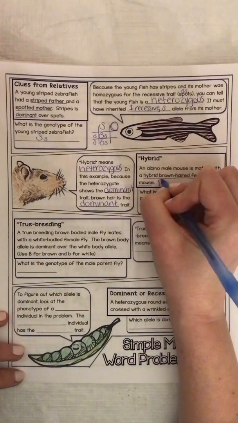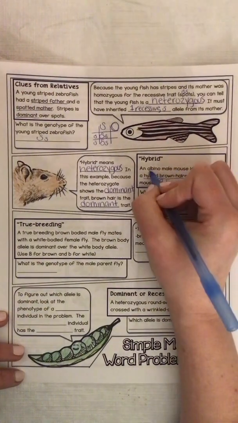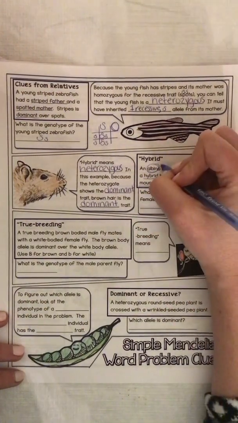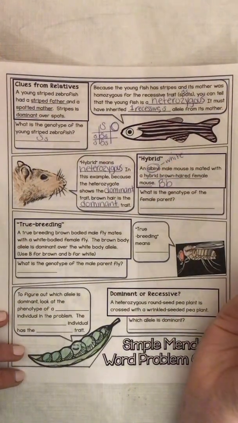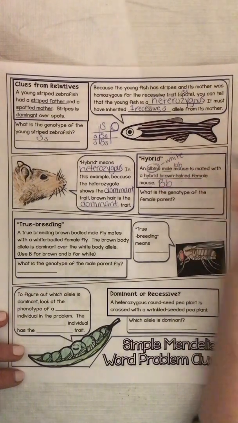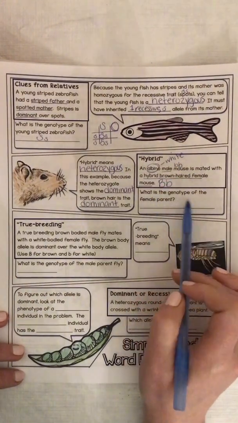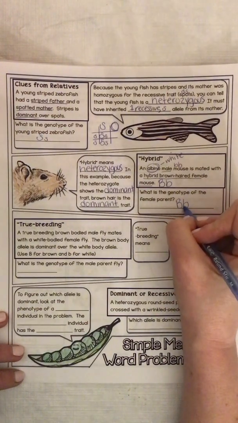So we can say capital B for brown, lowercase b for albino. Albino, they would be white. All right, so our male mouse would be lowercase b, lowercase b. And the question asks, what is the genotype of the female parent? Capital B, lowercase b.